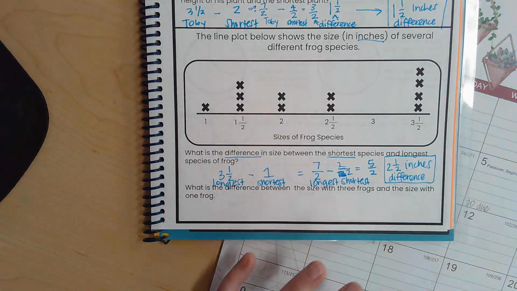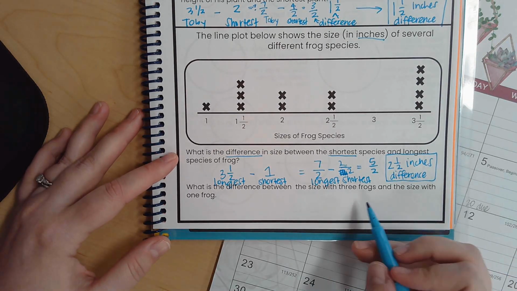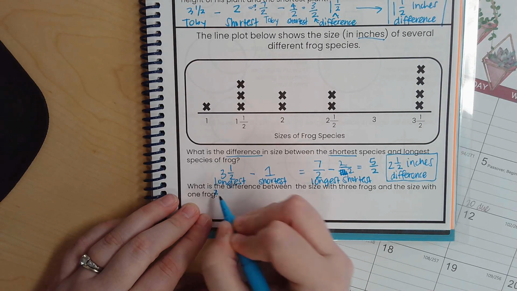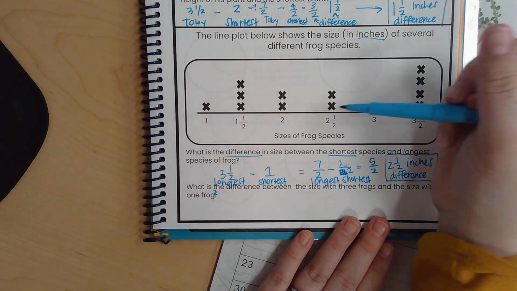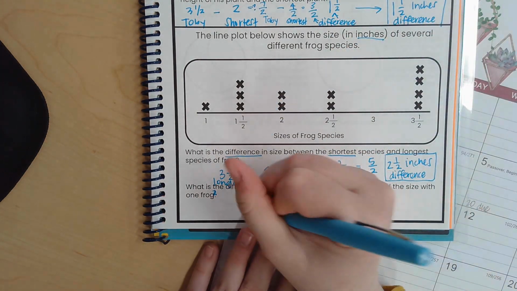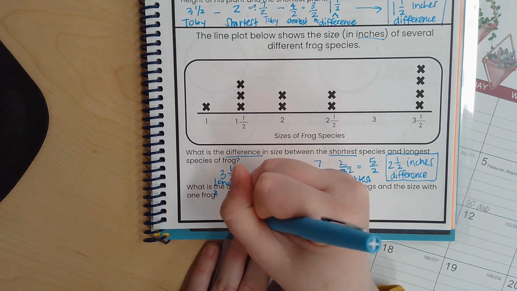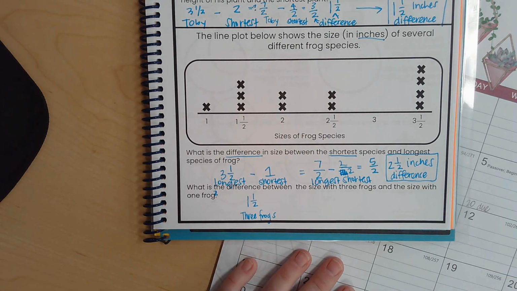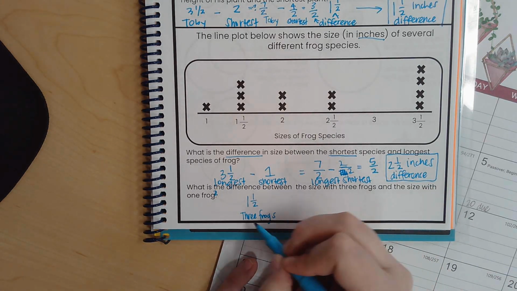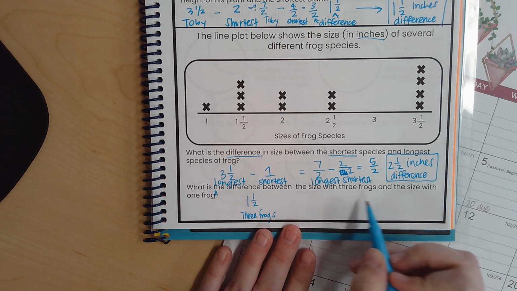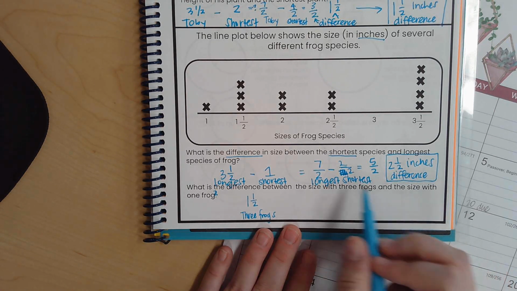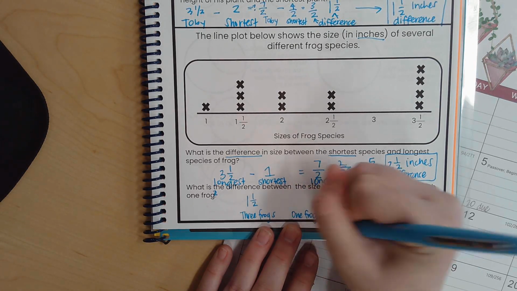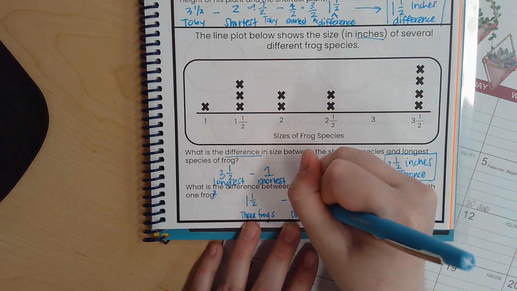Last question. What is the difference between the size with 3 frogs and the size with 1 frog? Okay, so 3 frogs. Let's see. Oh, that would be the 1 1/2. So that's 3 frogs. I'm writing out the number 3 because it might get confusing to have a bunch of numbers down here. Okay, so 3 frogs and the size with 1 frog, and that would be 1. So 1 frog. There's only 1, so 1.